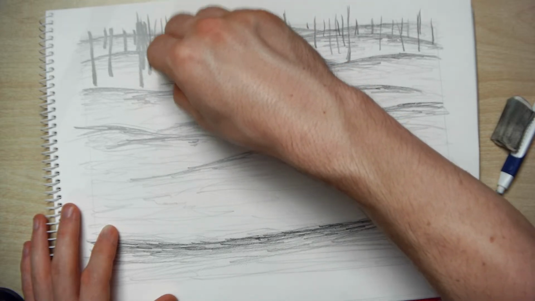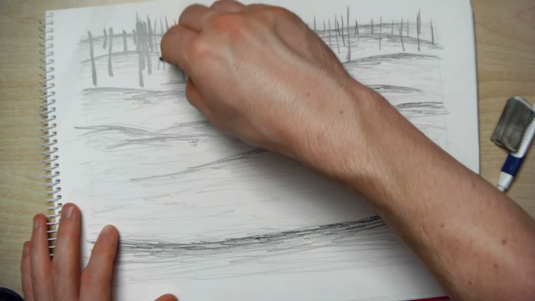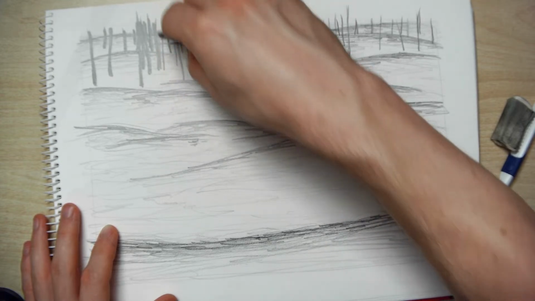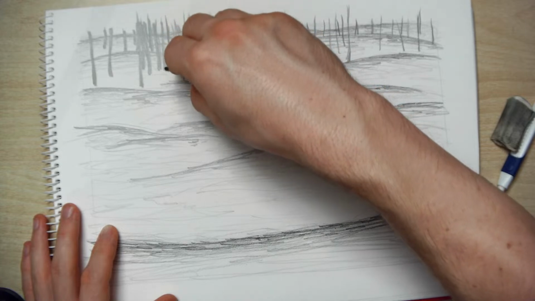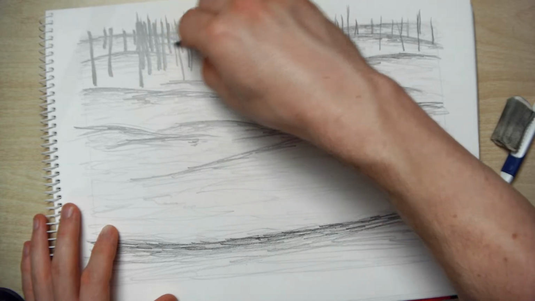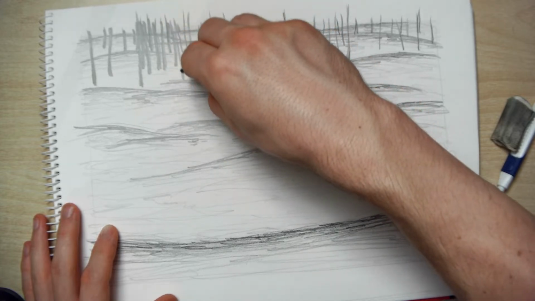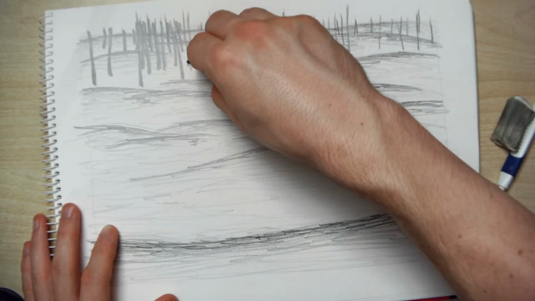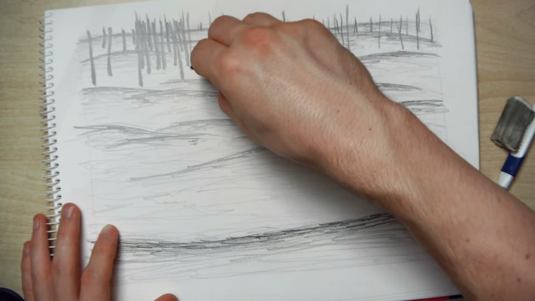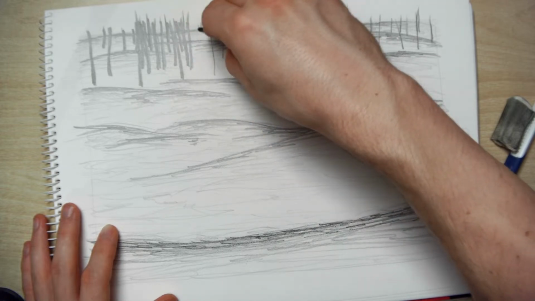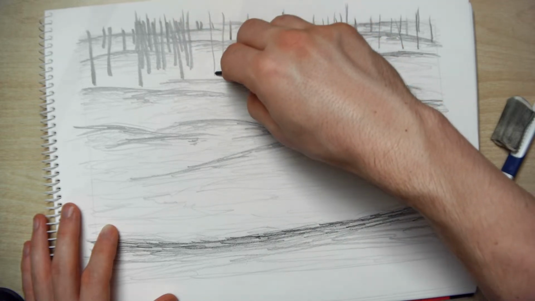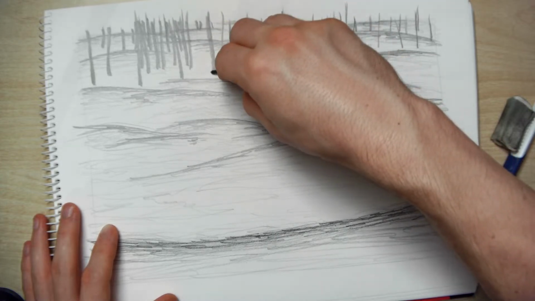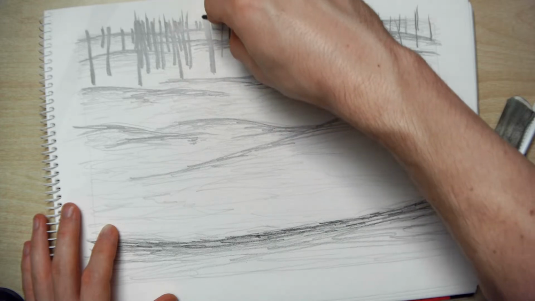Hope this is going to look like a really dense area of the forest. Just make those lines a little bit wider. Maybe a little bit more right here.